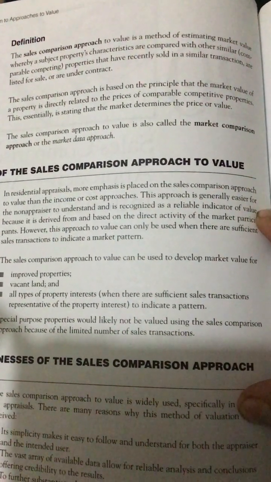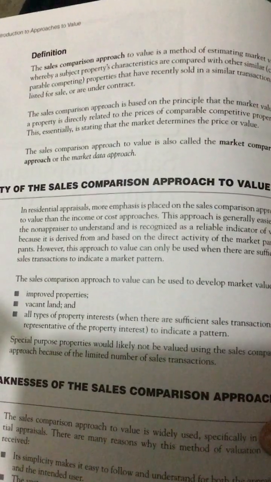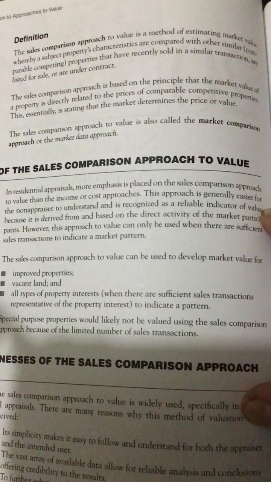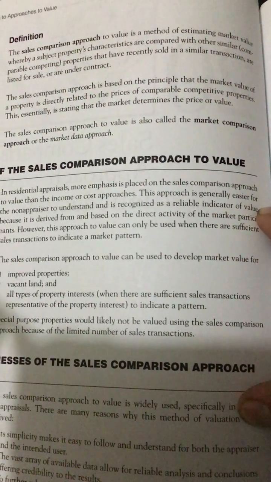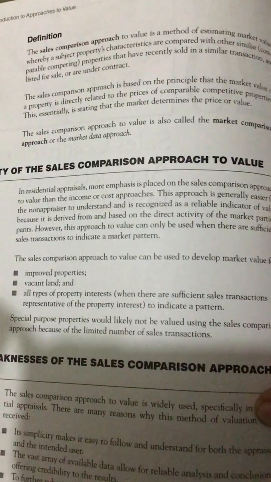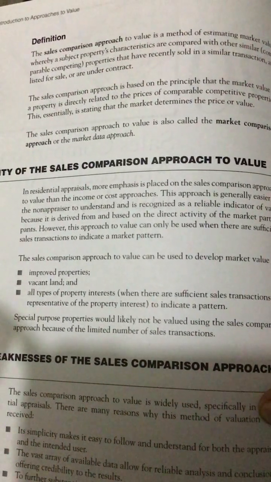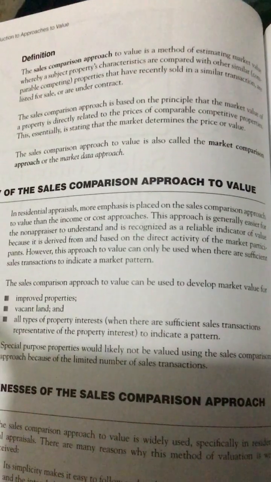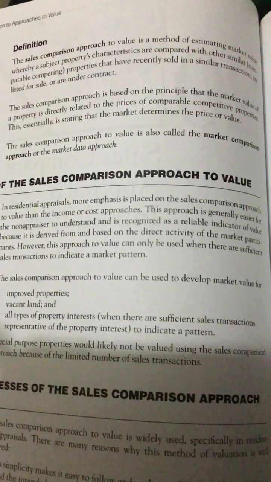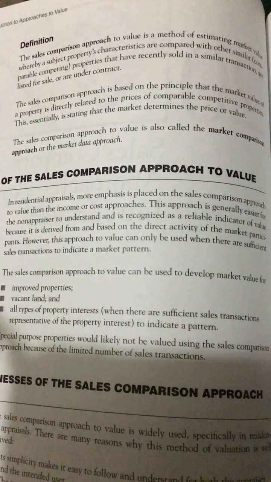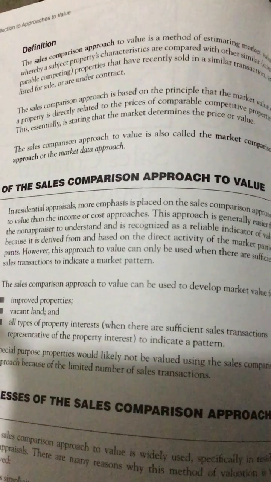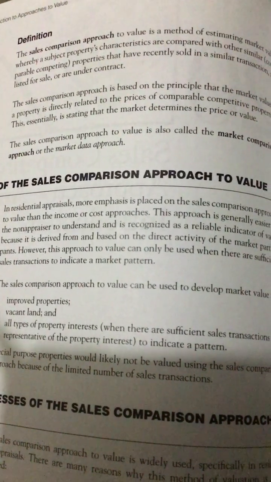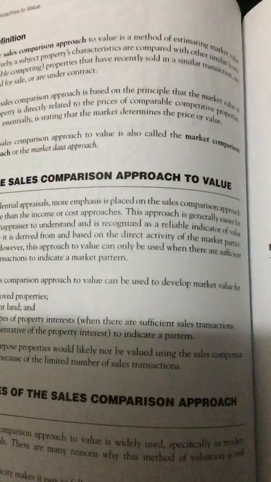are compared with other similar comparable competing properties that have recently sold in a similar transaction, are listed for sale, or are under contract. The sales comparison approach is based on the principle that the market value of a property is directly related to the prices of comparable competitive properties.